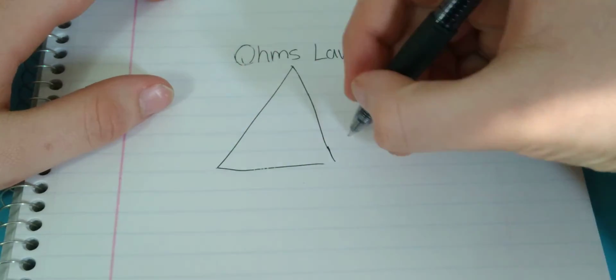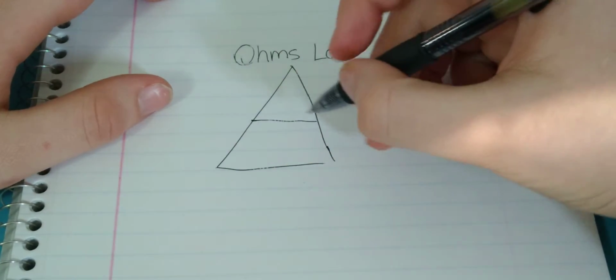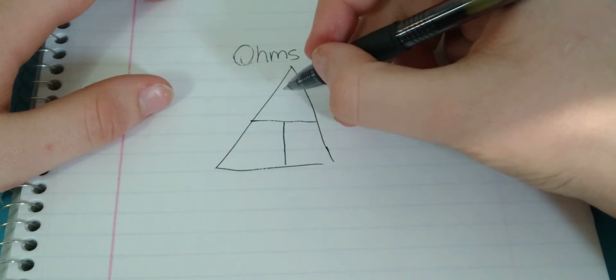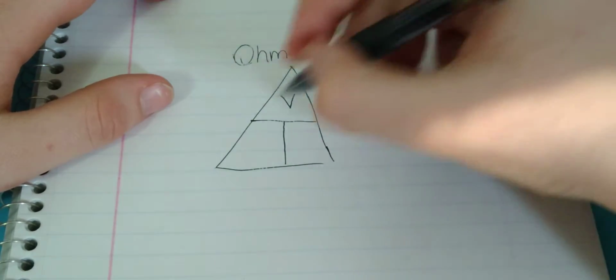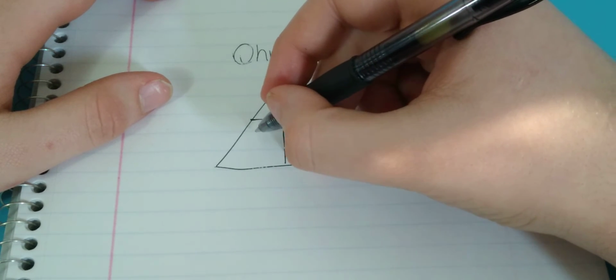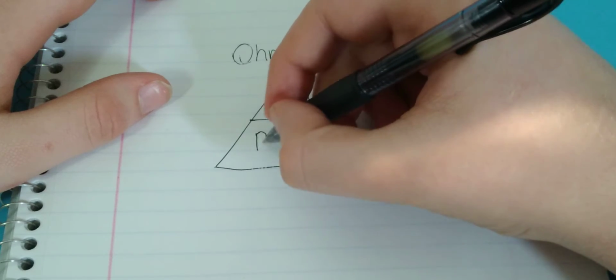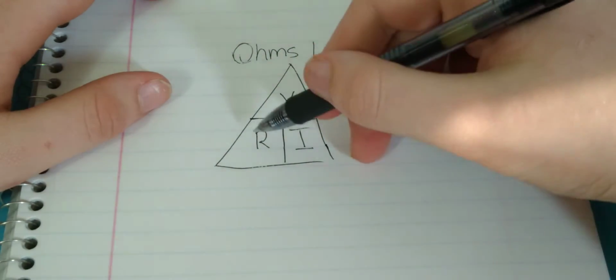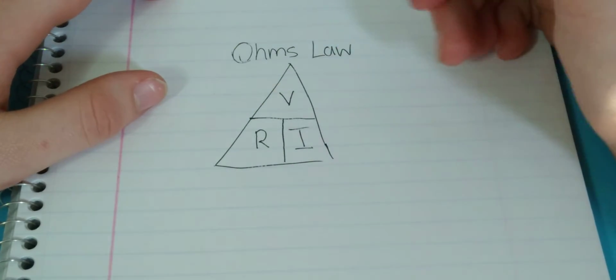So we have this thing called the Ohm's Law Pyramid. It goes like this. You have a line in the middle and then a line going down from the bottom. Now in this top corner we have a V. Right here we have an I or an R. I'm just gonna put an R. An R. And in this one I put an I. You can put these backwards, it doesn't matter.